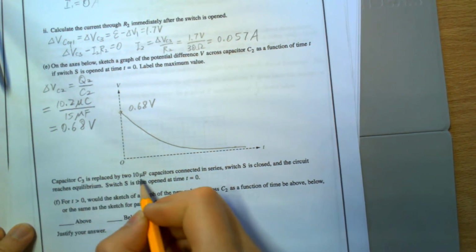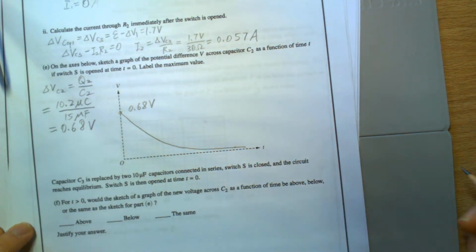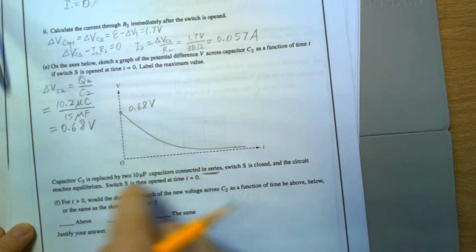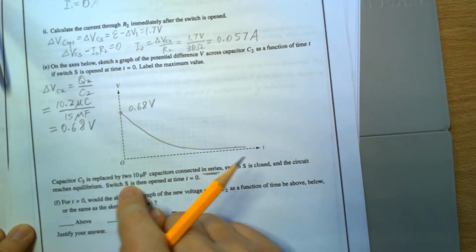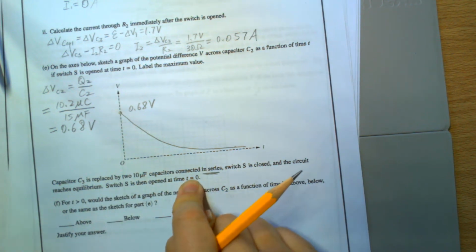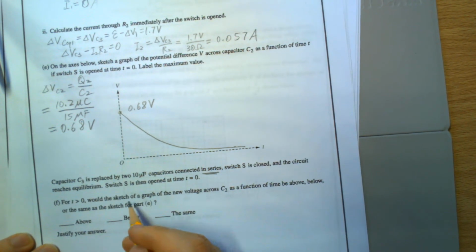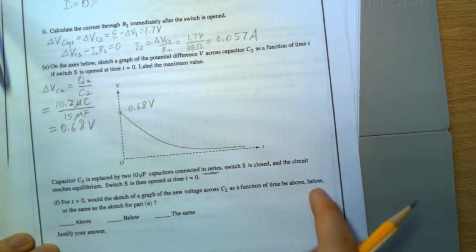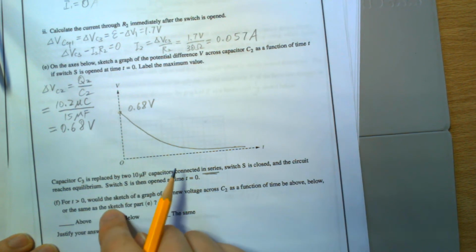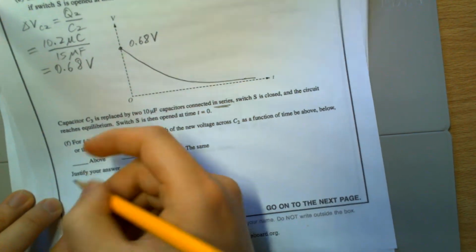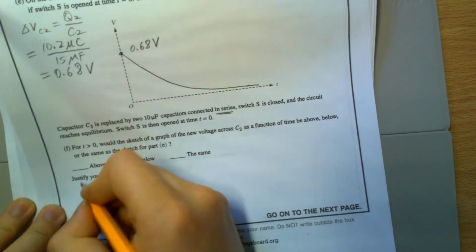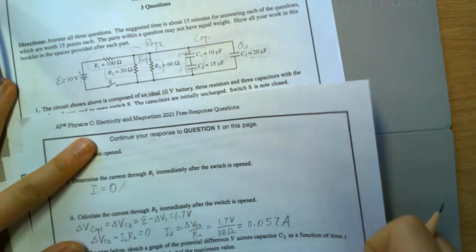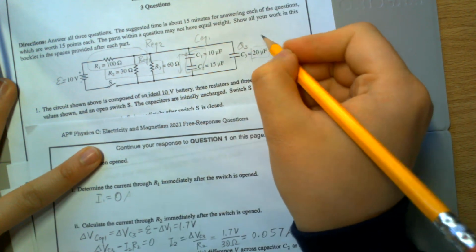Capacitor C3 is now replaced by two 10 microfarad capacitors connected in series. That's very important. Switch S is now closed and the circuit reaches equilibrium. Switch S is then opened at time equals 0. For time greater than 0, sketch a graph of the new voltage across C2 as a function of time. Will it be above, below, or the same as the sketch for part E? We know that CEQ, I would call it CEQ2, is CEQ1 and C3.